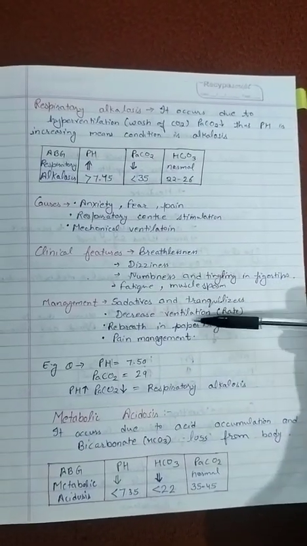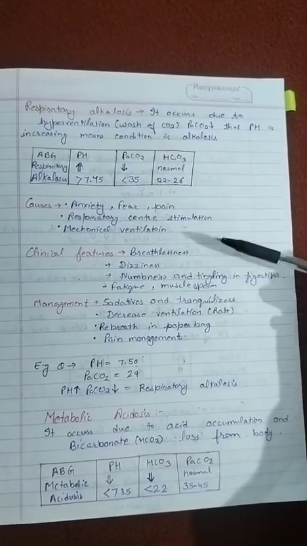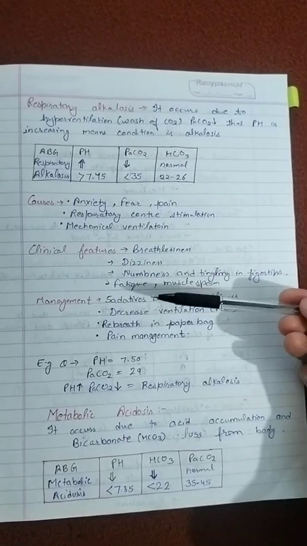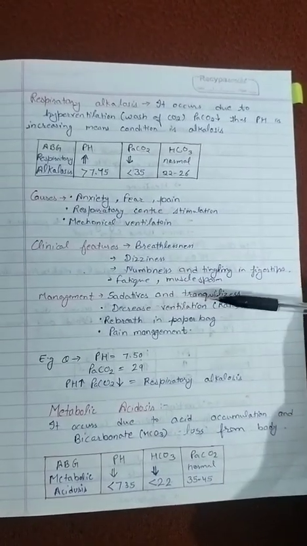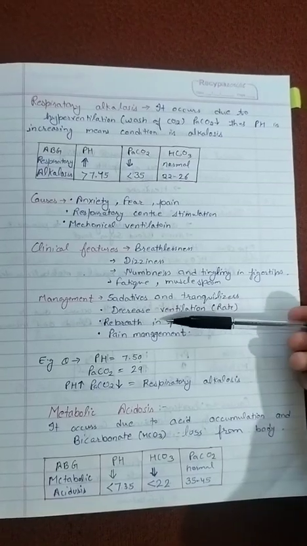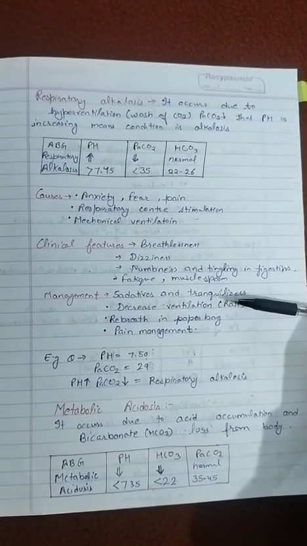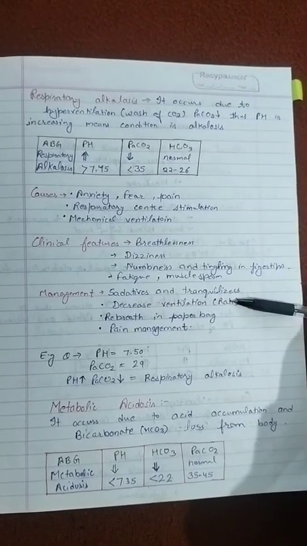And the management is sedatives are given, because the CNS or central nervous system is overstimulated, means we will provide sedatives and tranquilizers to lower down the hyperventilation or decrease ventilation rate. If the patient is on mechanical ventilation, our first priority would be decreasing the ventilation rate.